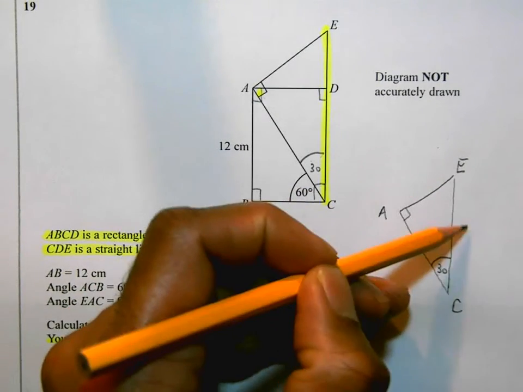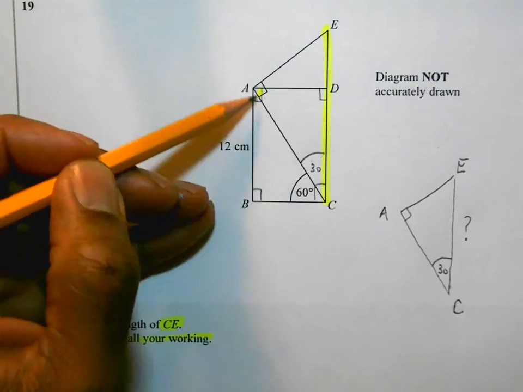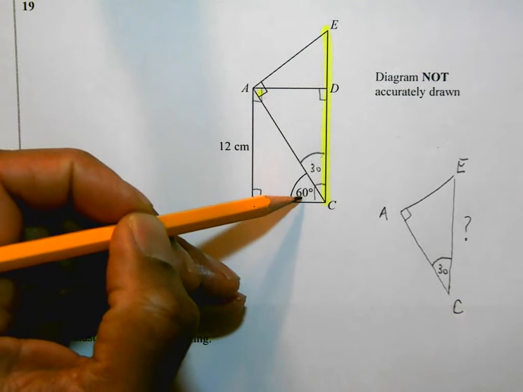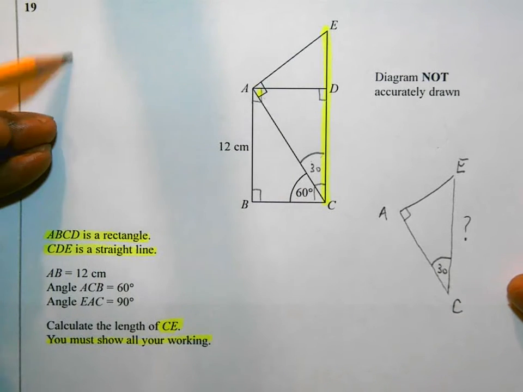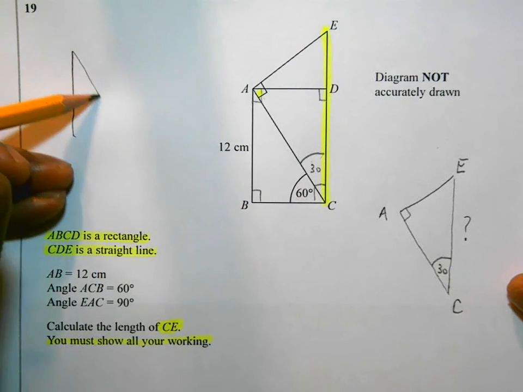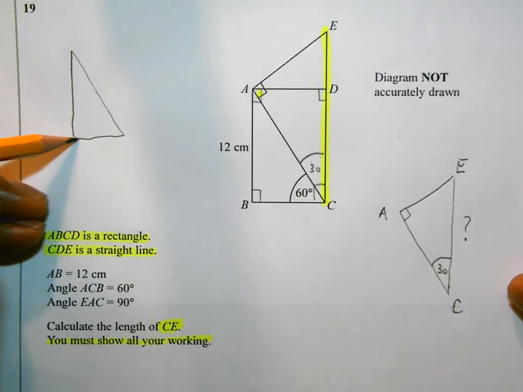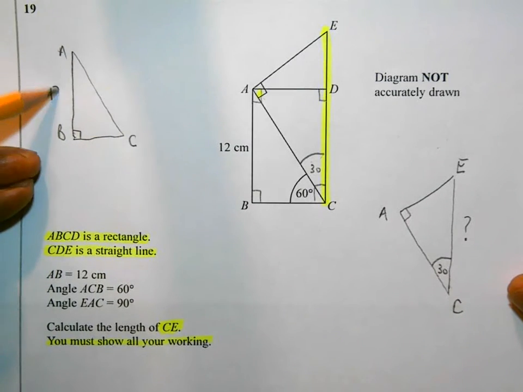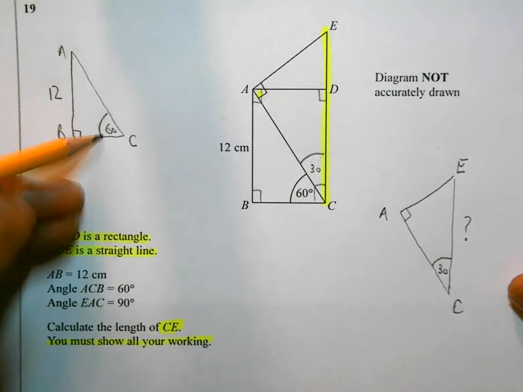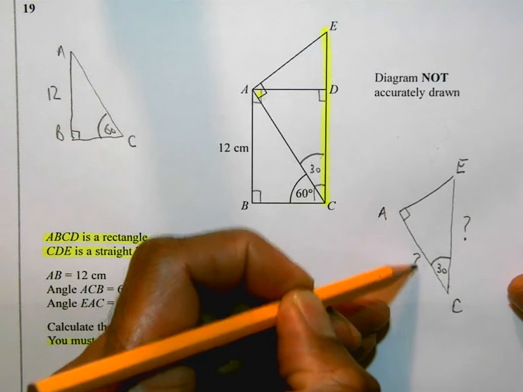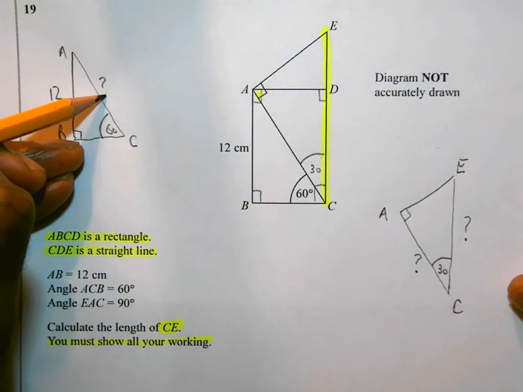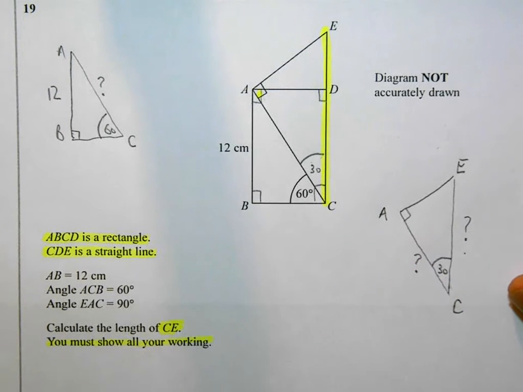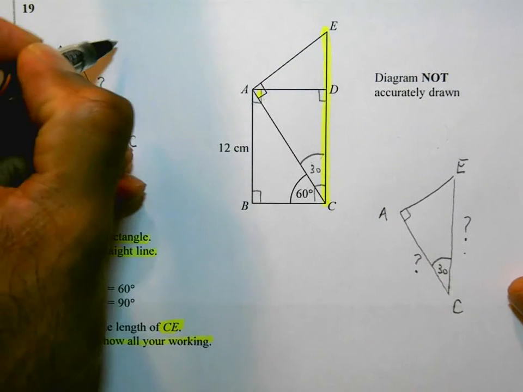Now coming back to this shape here, all I know is that AB is 12 centimeters. I know that that's 60 degrees. So if I just focus on the triangle ABC, that's 12, that's 60. If I can work out AC, which is this distance here, that's going to help me find a side. I already know an angle, so I can work out CE, which is another side. So let's do this maths. As I said before, I have angles and distances, so I do need to use trigonometry.